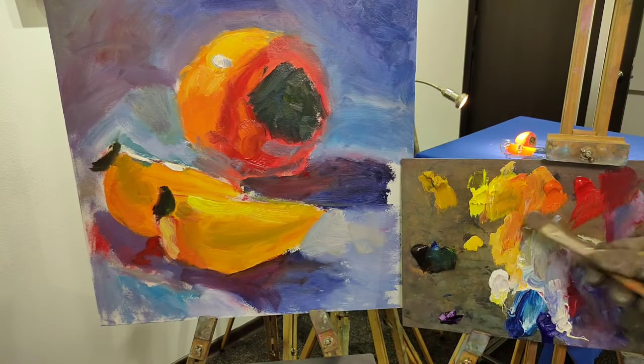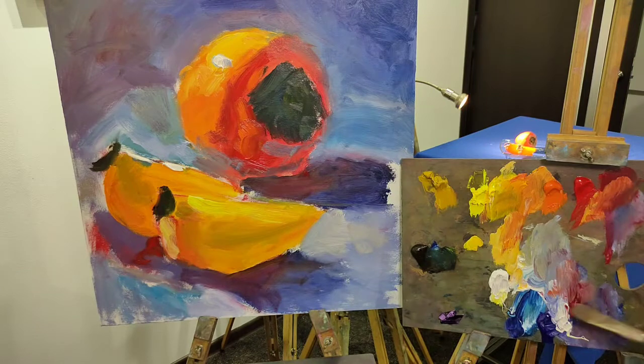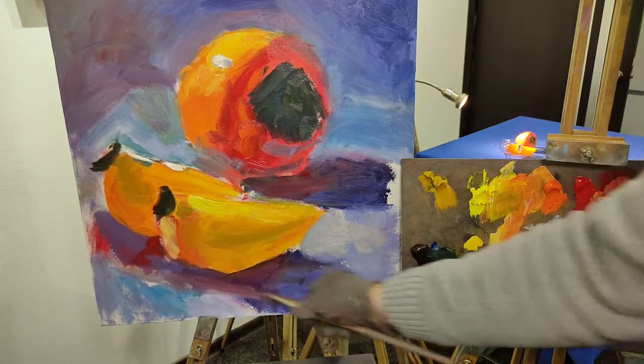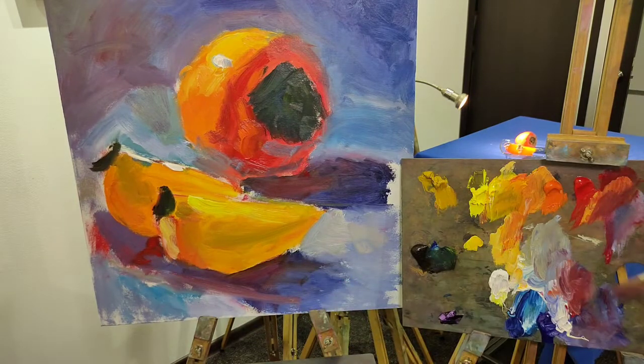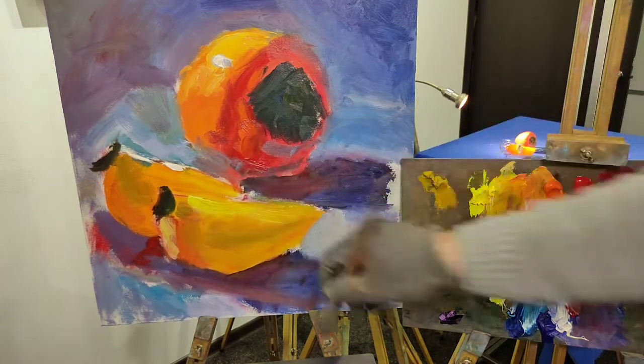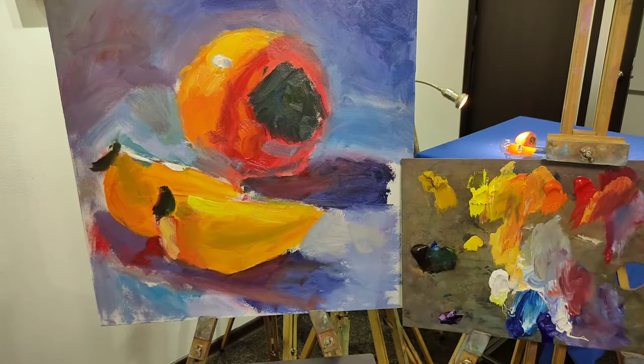Also, this plate has deep reflections. As you can see, there is some orange and yellow. So we can use those colors for the reflections.